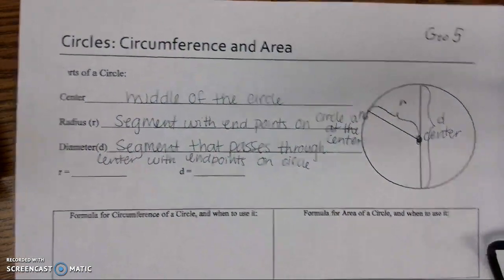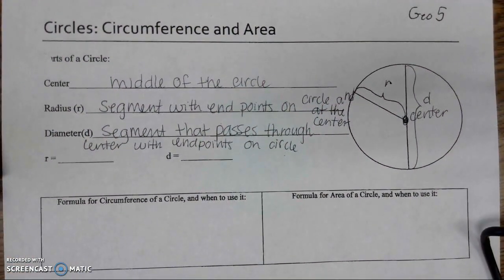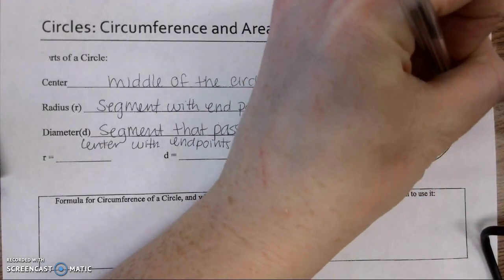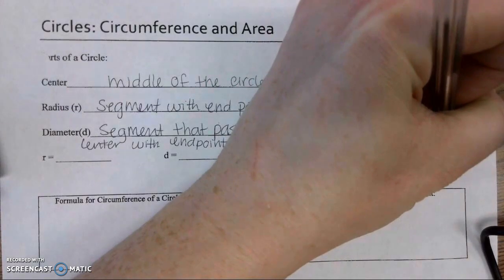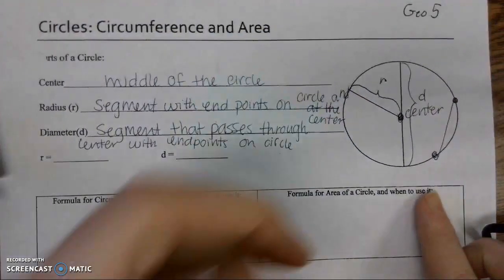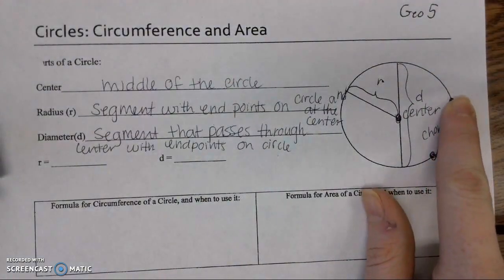Okay, so there is actually one more vocab word that I would like to also talk about, and I know it's not listed, so this is just another thing that you need to make a note of and label, but this is a chord. A chord connects 2 points on a circle through the use of a line segment.